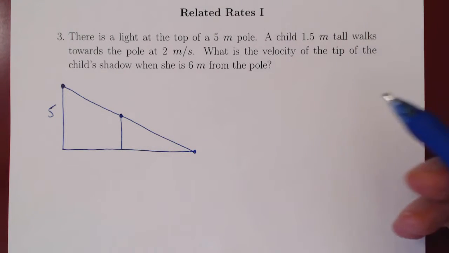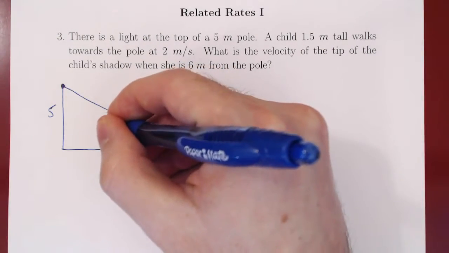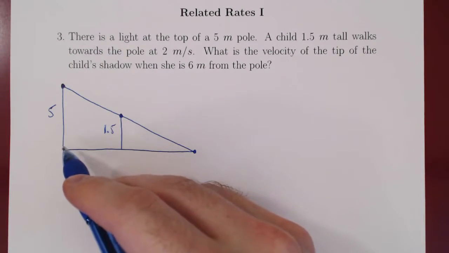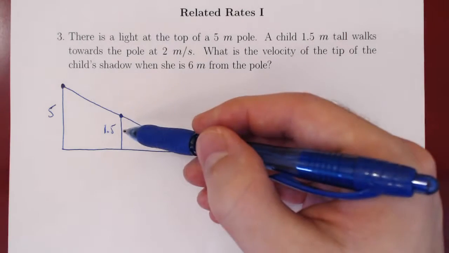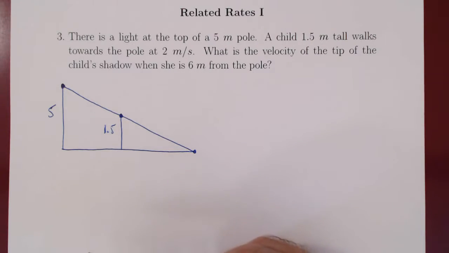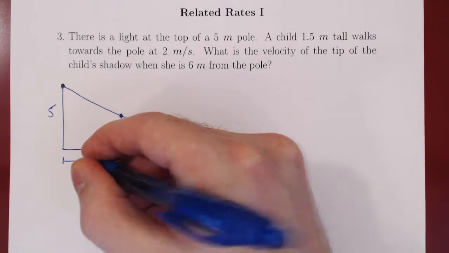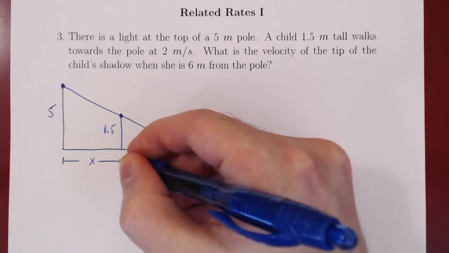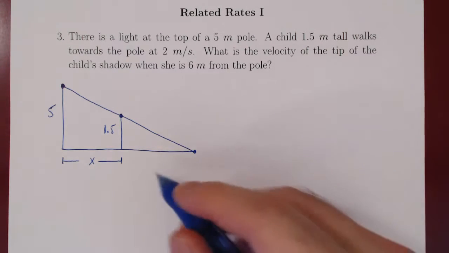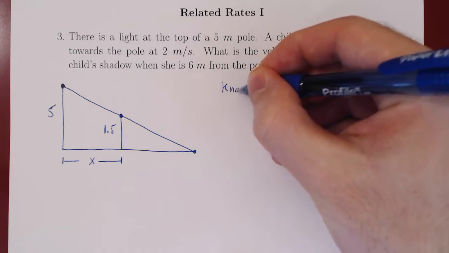Well, let's look at our variables. The child is always 1.5 meters tall. This is also a constant, 1.5 meters. Now the distance between the pole and the child is changing, right? Because the child is walking towards the pole. Therefore, the length of this segment is a variable. Let's call this, say, x. And let's look at what we know, and then we'll see that there's also a variable here that we are interested in. Let's first write down what we know.